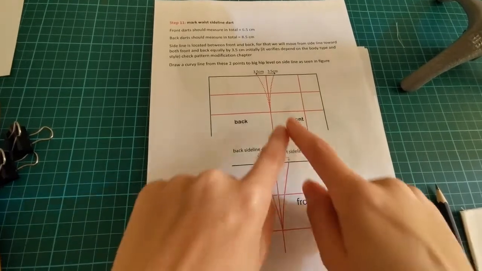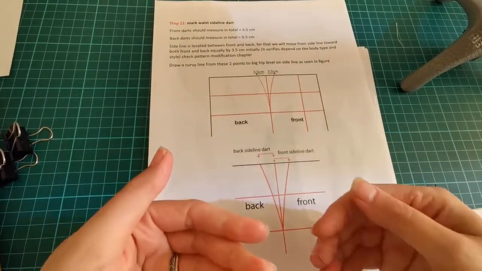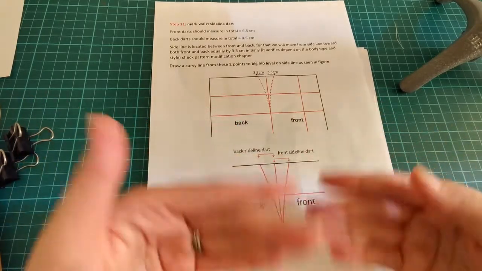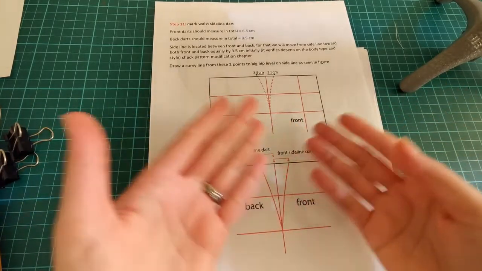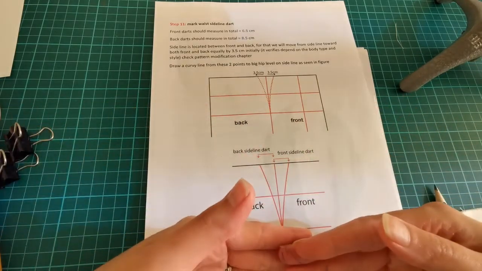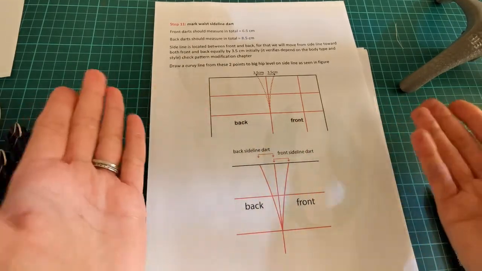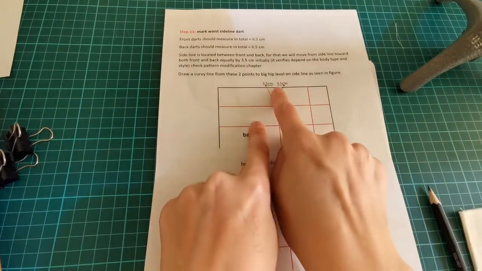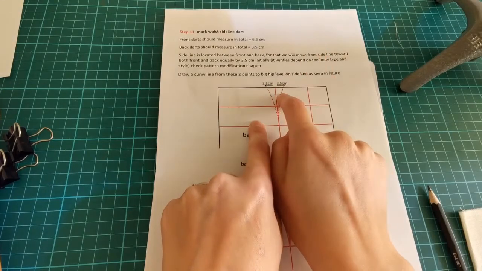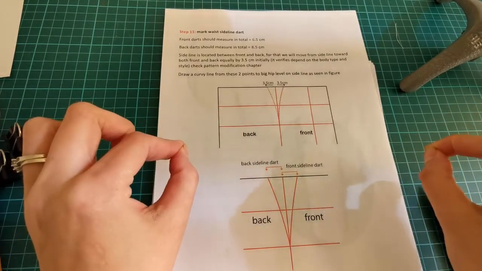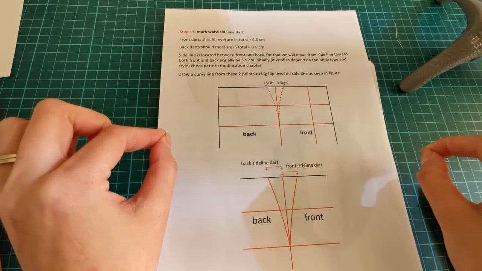So all these numbers you start with, you can change them, and if you also want to add an extra dart, you can still distribute the same value. Instead of 2 darts, you can distribute it into 3 darts, and so on. So it's not a fixed number. If I say 3.5 centimeters will go to the side line dart, it doesn't mean it's always going to be 3.5 centimeters, okay?